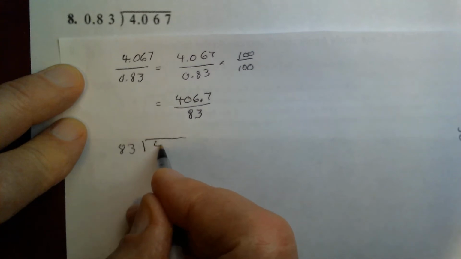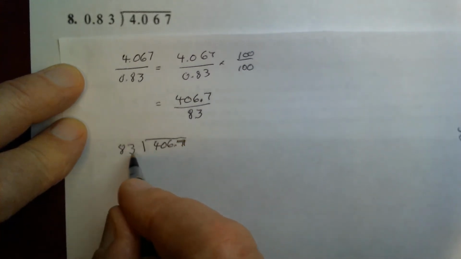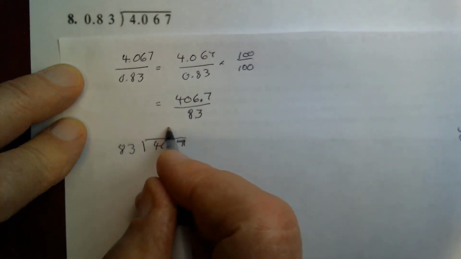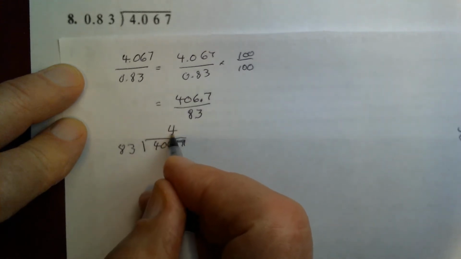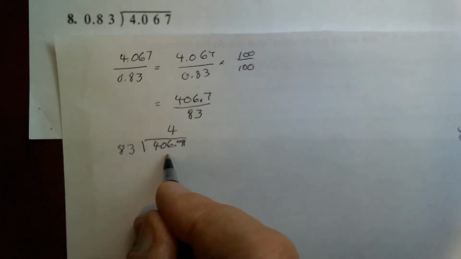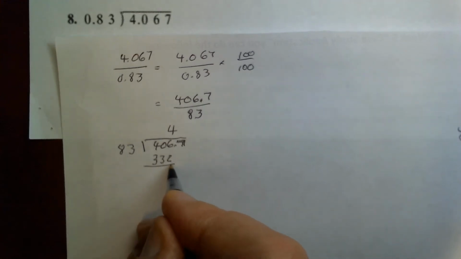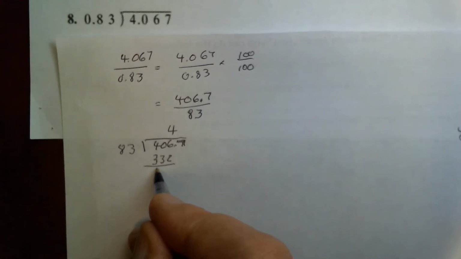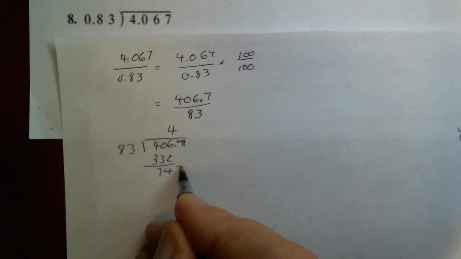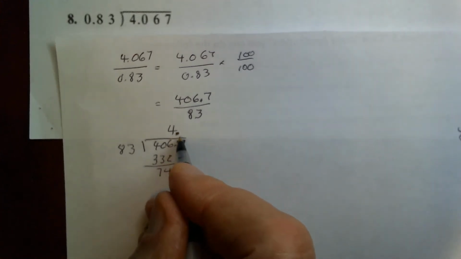into 406.7, and 83 goes into 406 4 times, and 4 times 83 is 332. Subtract, the difference is 74. We bring down the next digit, that's a 7, and so now we have the decimal point here.